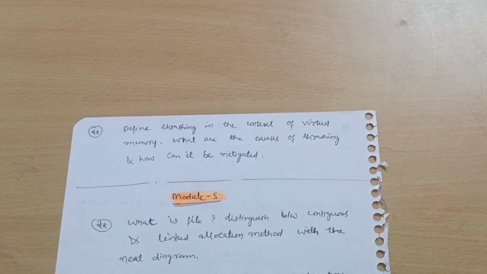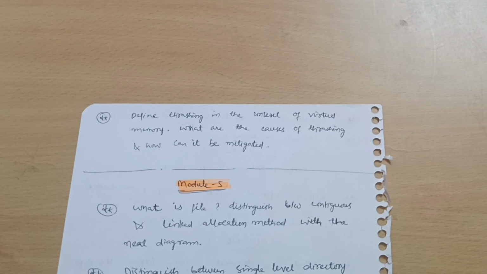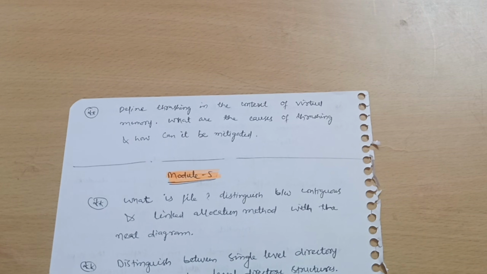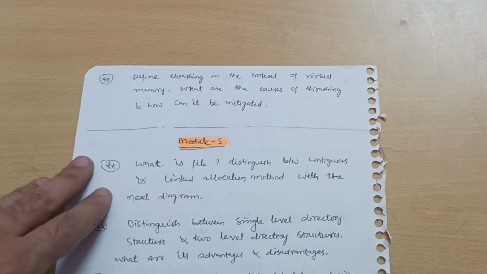So these are all theoretical concepts, as this is theory. Most of the portion is theory in this particular subject, operating system. So main focus should be on the diagrams and also theoretical concepts. So next is module 5.